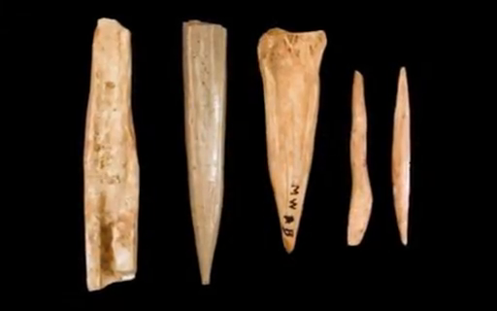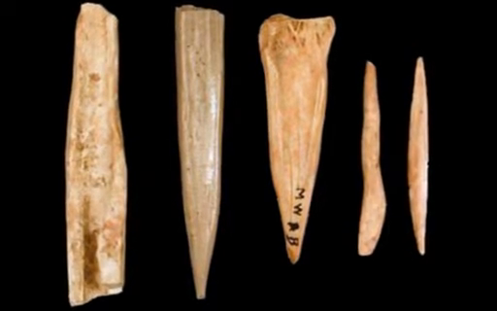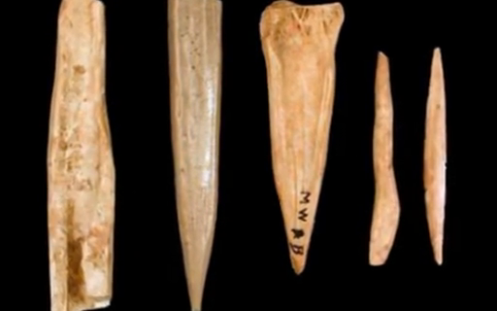Bone is another material that was used in technology, as several smooth polished bone points have been found. Bone and antlers seem often to have been roughly flaked to create working ends and edges for use as scrapers, heavy-duty knives, or possible retouchers.